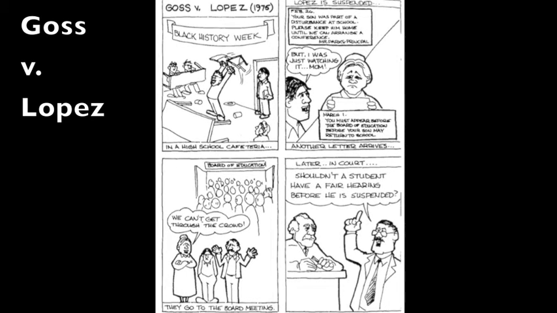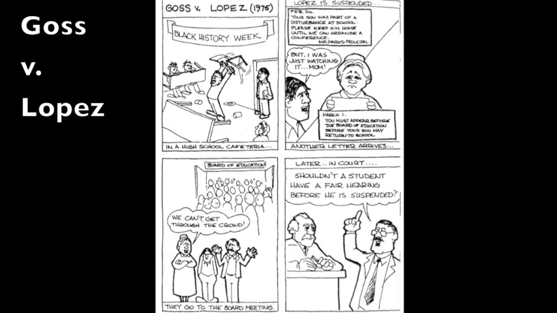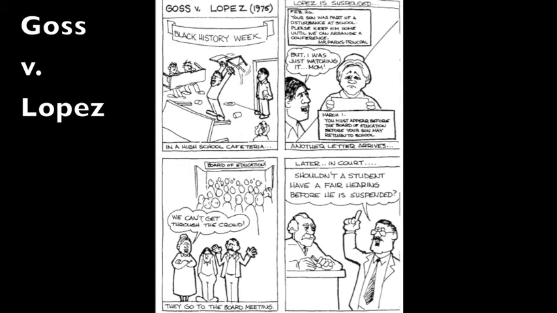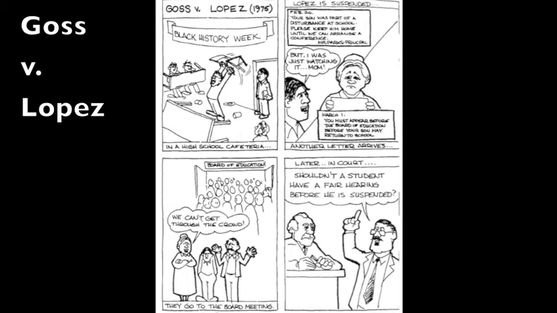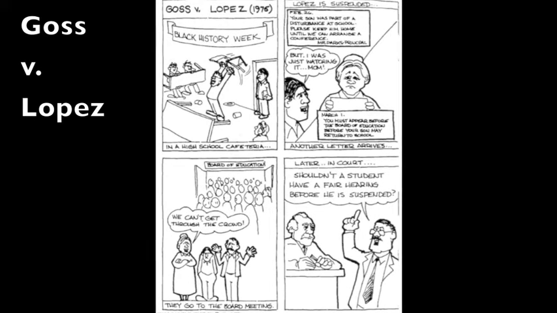The 3-judge court laid down the law, that is, the 14th Amendment, on the school. The court cited a violation of due process. The school, led by Goss, went to the Supreme Court. The big question for the court: were the students' right to due process violated? Well, the best place to look would be the U.S. Constitution.